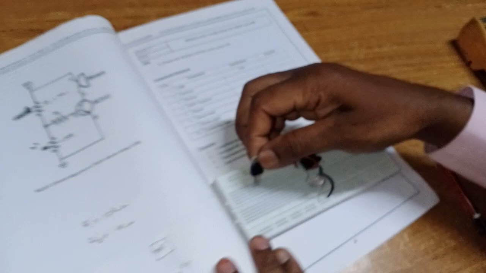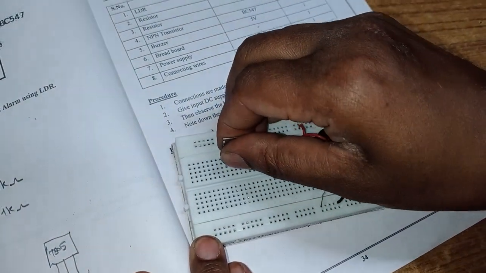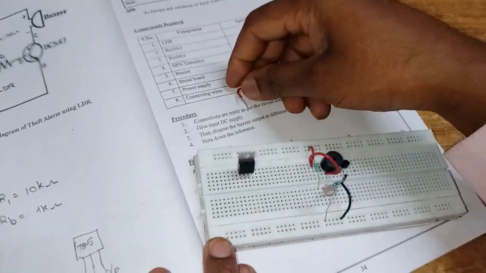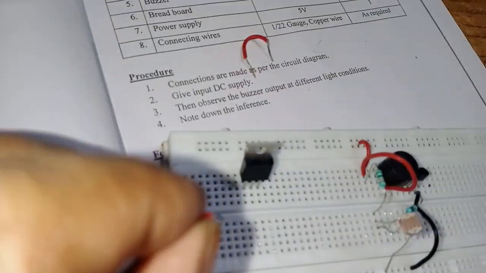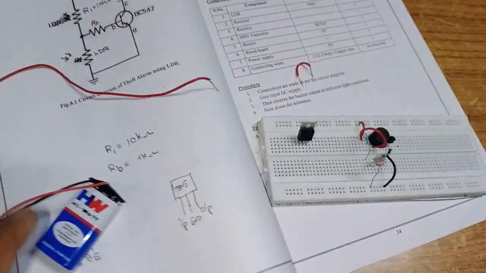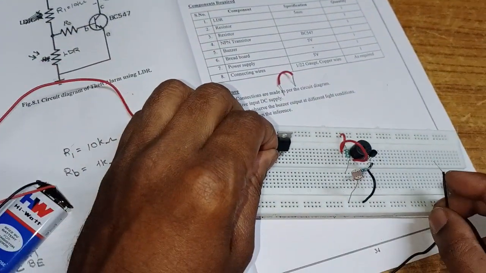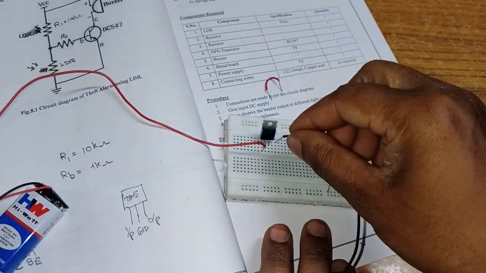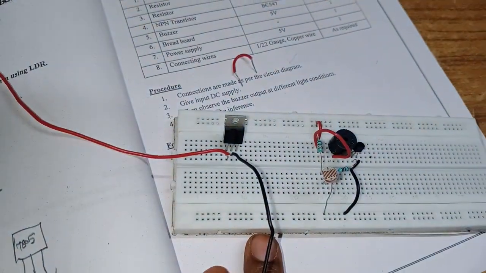So here I am going to connect it. The first terminal, we are going to connect our 9 volt input supply from the battery. So for the 9 volt input supply, the positive I am going to connect in the input. Then this ground wire I am going to connect in the middle terminal of our regulator IC.